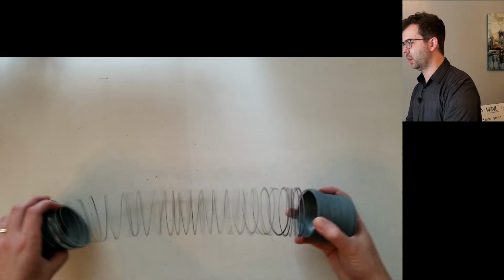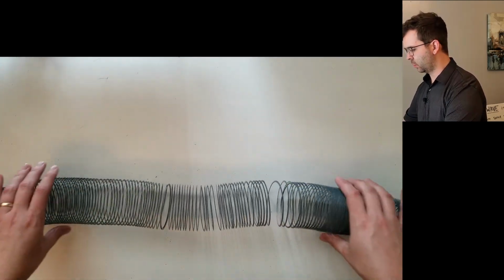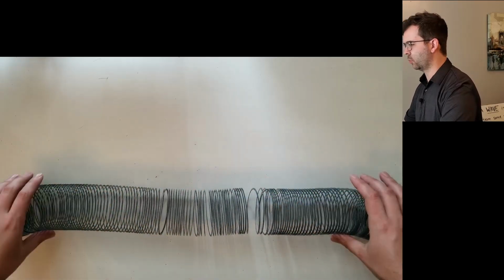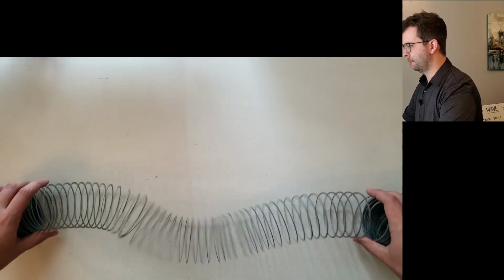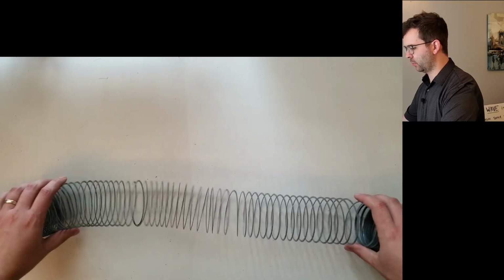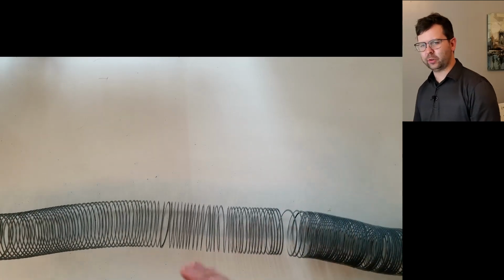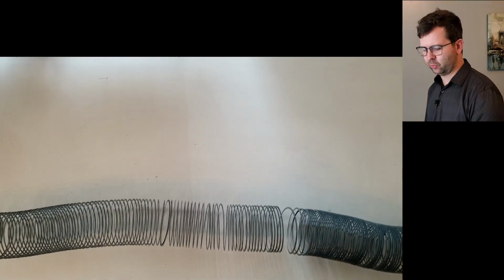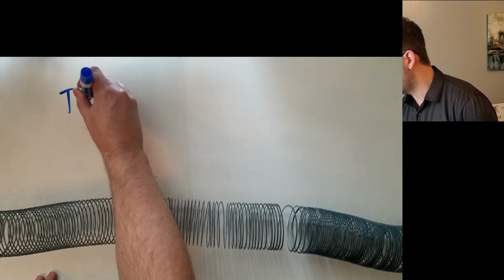So I have a slinky here that I would like to create some waves on. I'm just going to create some transverse waves like this. Let me get it all ready here. So we've got transverse waves here. And I want to see what I can do to make this wave travel faster. And I want to see what the speed of a wave depends on.